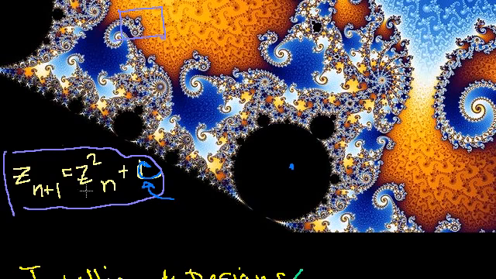It turns out that some numbers don't go to infinity, and those numbers are in black. They're considered part of the Mandelbrot set. And the numbers that do go to infinity, as you iterate on this formula, you color based on how fast they go to infinity. And it creates this enormous, infinitely beautiful and complex pattern.